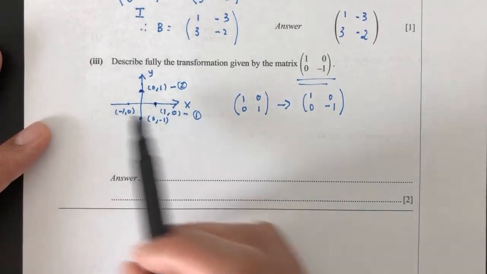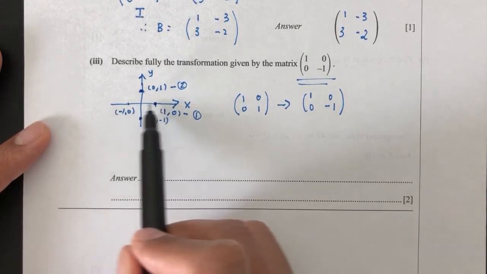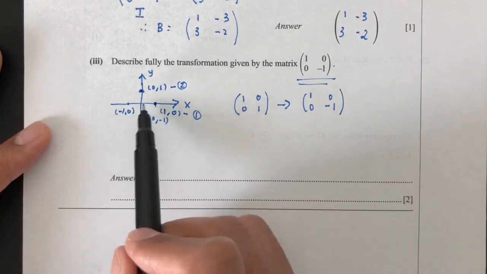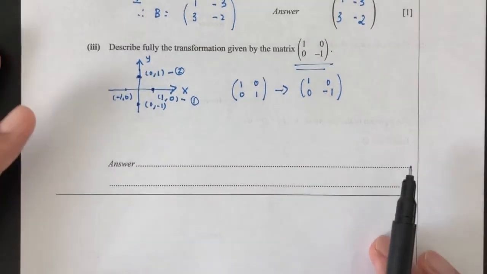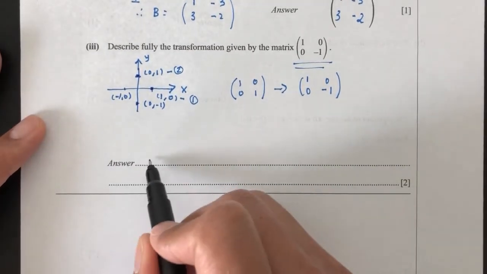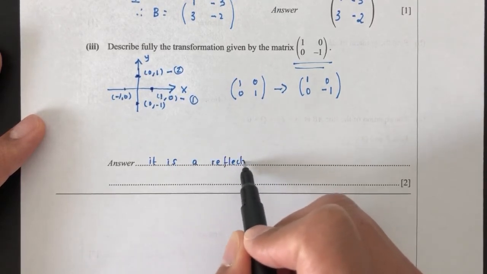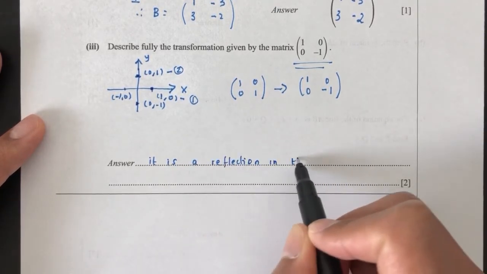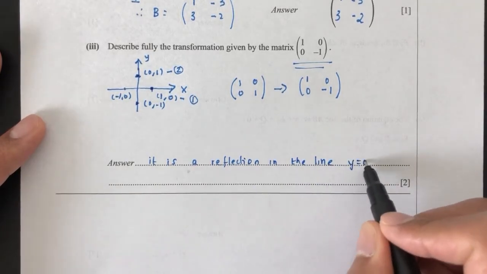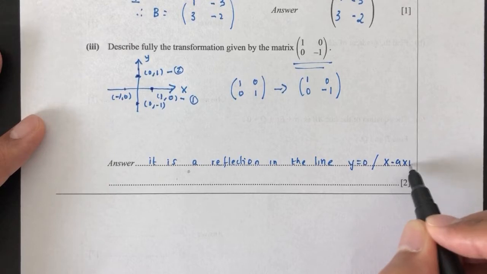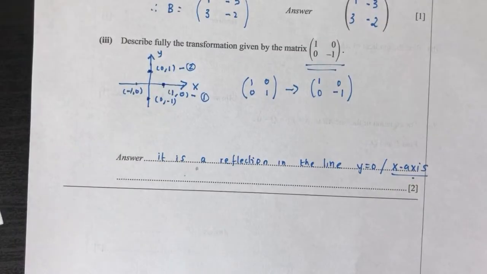By observation, you can see that it can only be a reflection through the x-axis, so that this point remains here and this becomes here. So let's write this down. It is a reflection in the line y equal to 0, or you can say x-axis. That will be your question number 5.